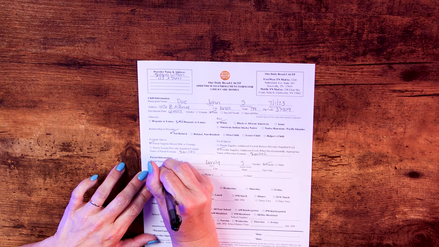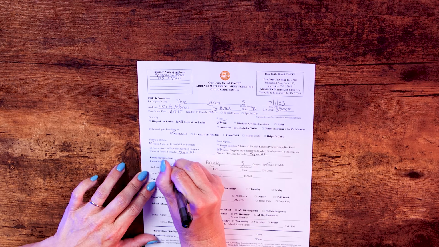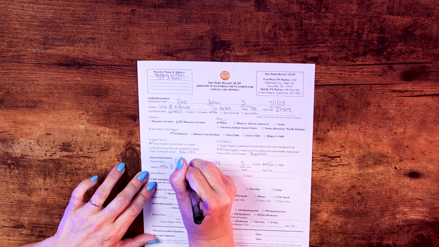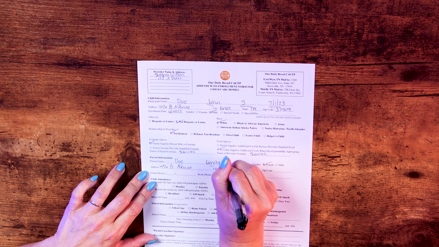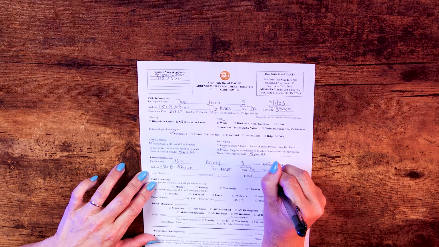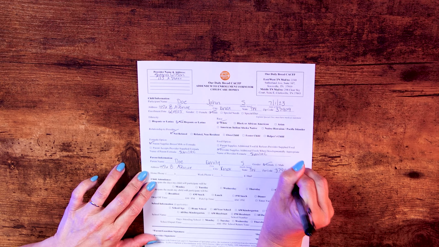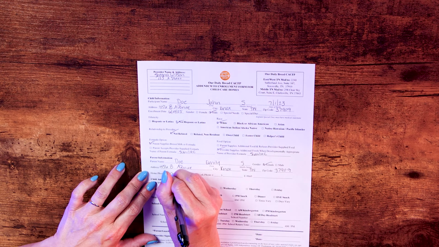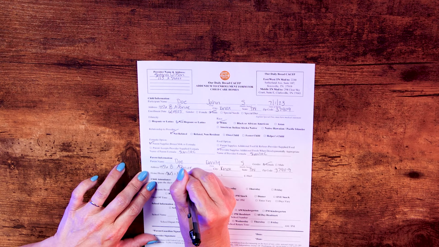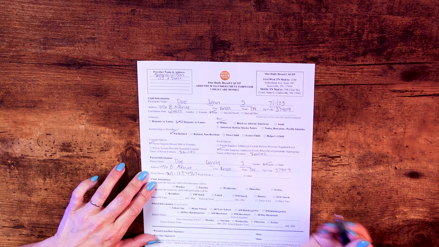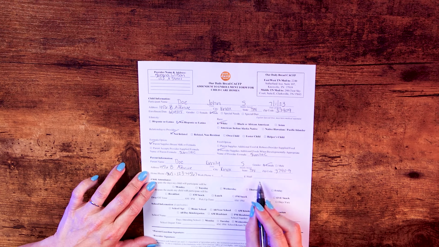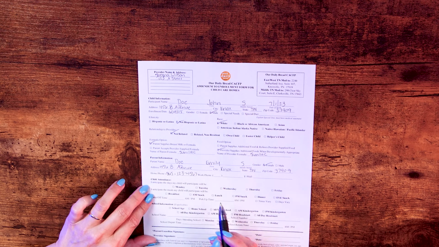And the address, obviously, we'll put that here. And then the home phone number. And an email will go here if the parent wants to provide their email there.